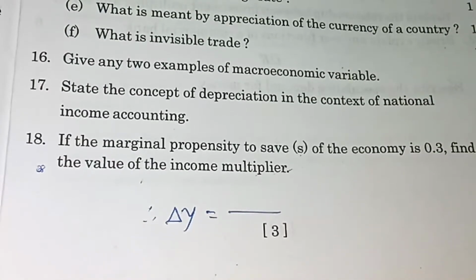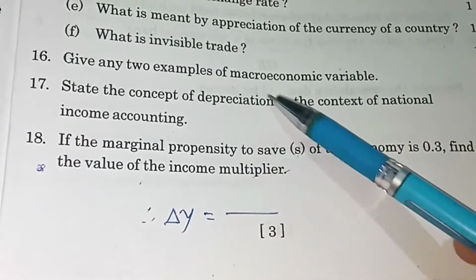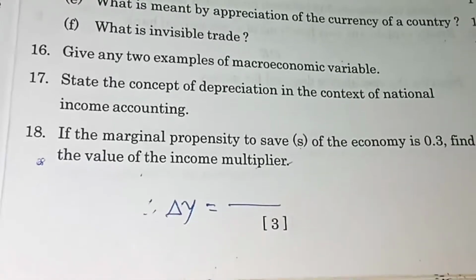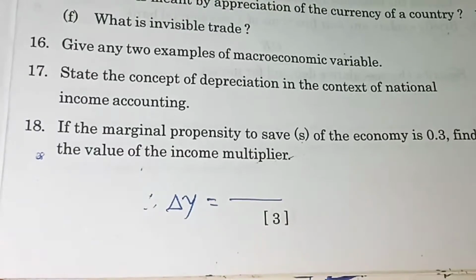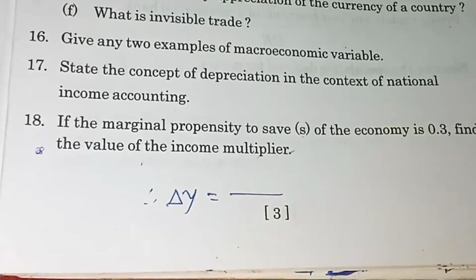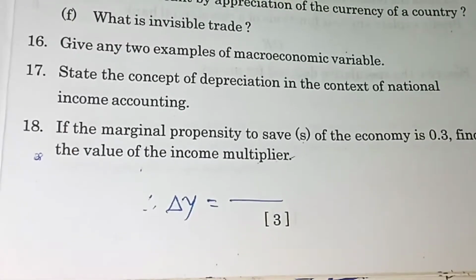This is the example. State the concept of depreciation in the context of national income counting. Depreciation means loss in the value of fixed asset due to normal wear and tear in the process of production.